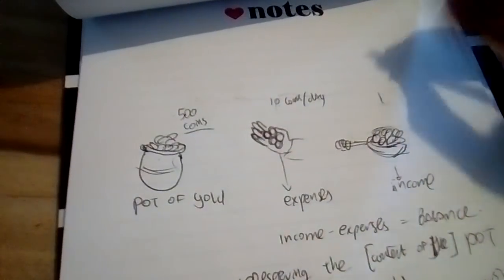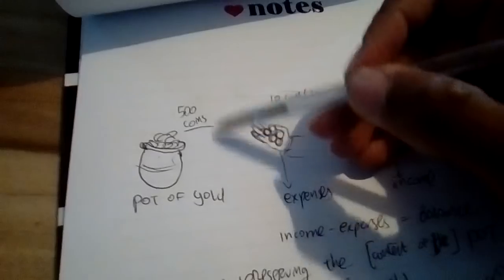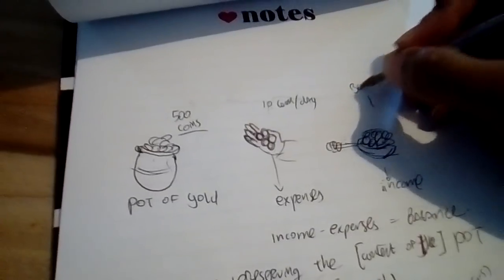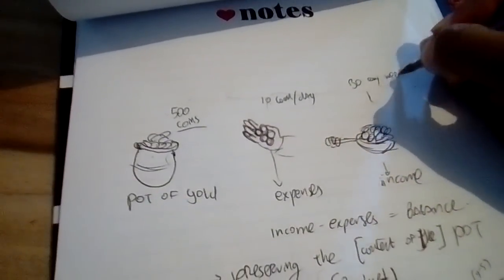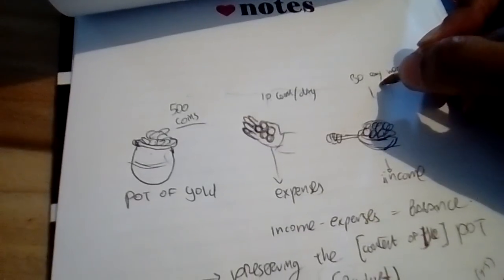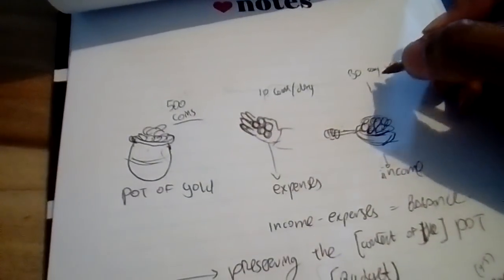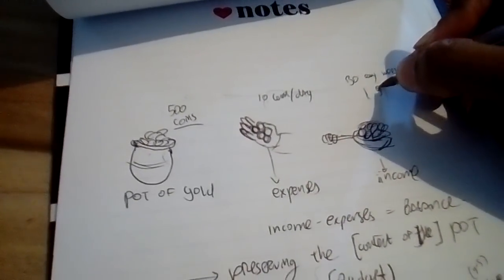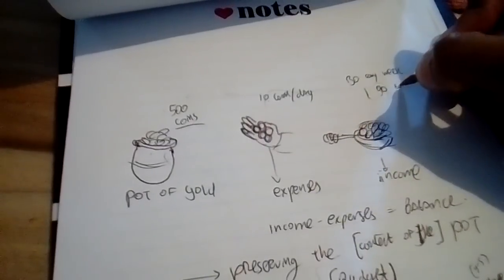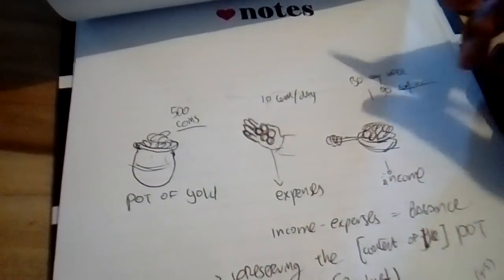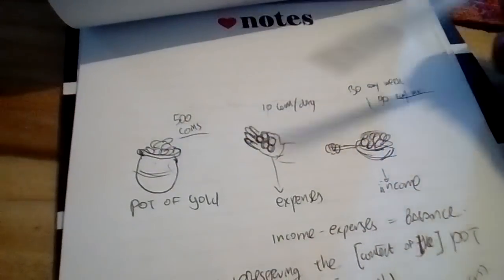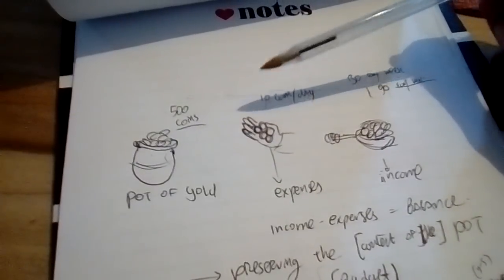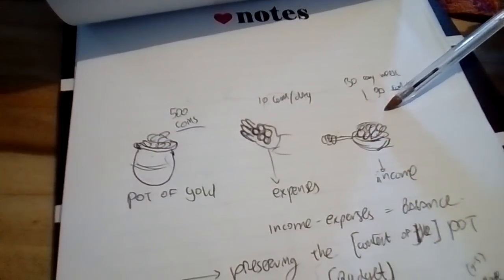So that means that you need to get other coins to fill back the pot. So let's say you get 30 coins a week. So in a month, let's say times 4. I know a month is not always exactly 4 weeks, but that's around 90 coins a month. Okay? So if you get 90 coins a month and you spend 10 coins a day for your expenses, that means you only have 9 days.